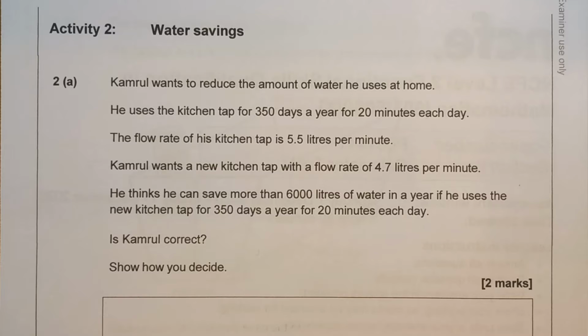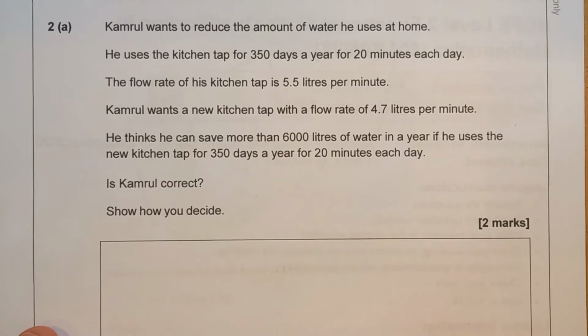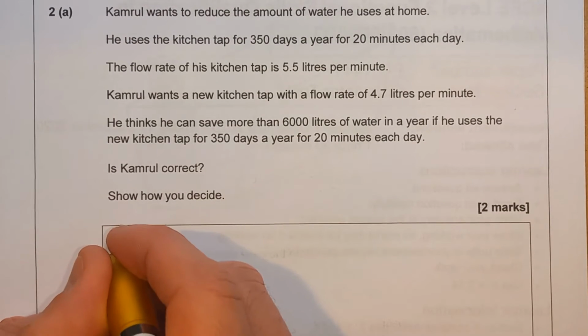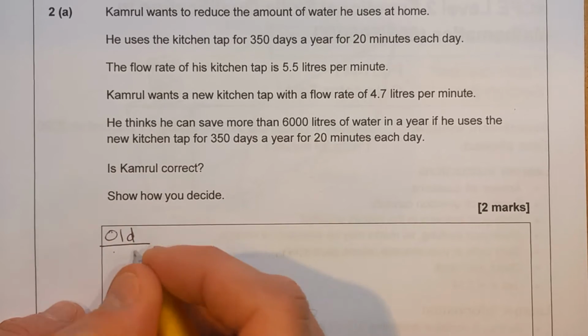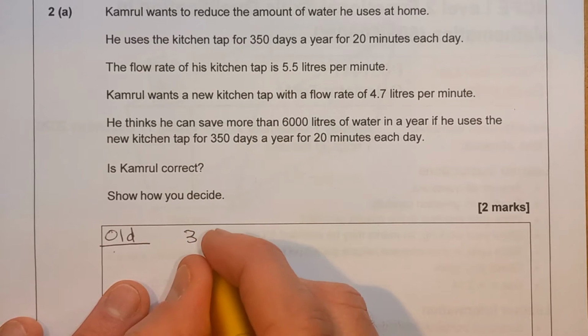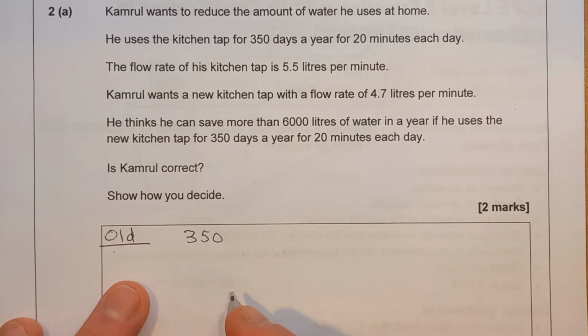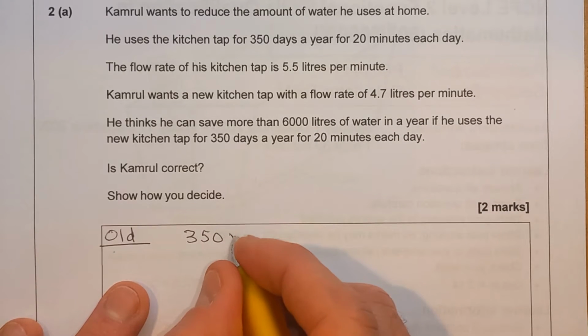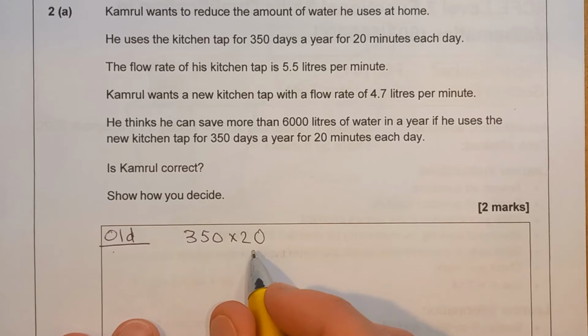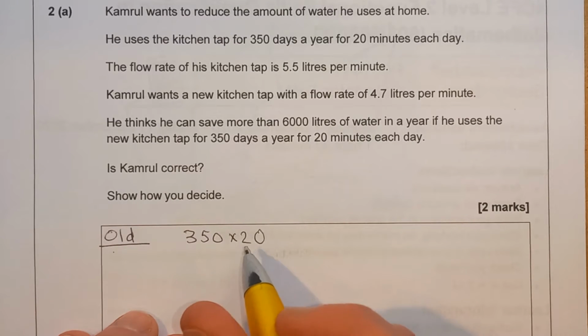Is Cameron correct? Okay, so we've got an old tap, we've got a new tap. We're trying to compare how much water they use. So let's move this up so we've got a bit of space. Let's start off by thinking about the old tap. We're using it for 350 days a year, and we're using it for 20 minutes a day. So this would tell us how many minutes we're using in total.